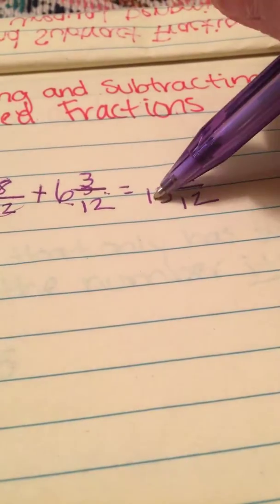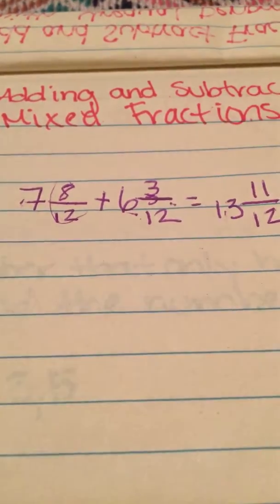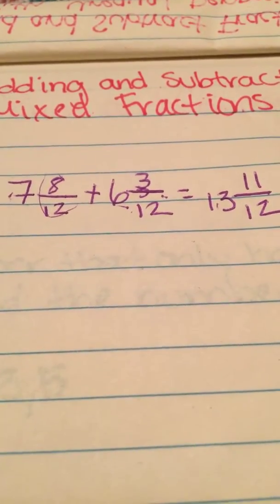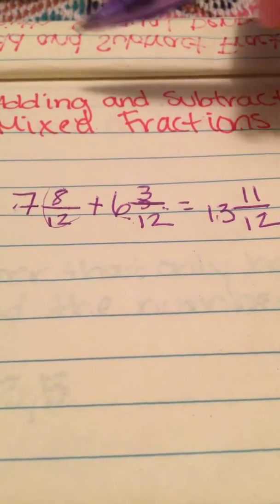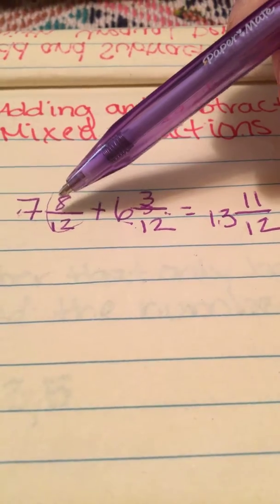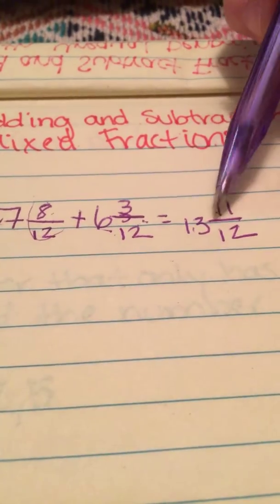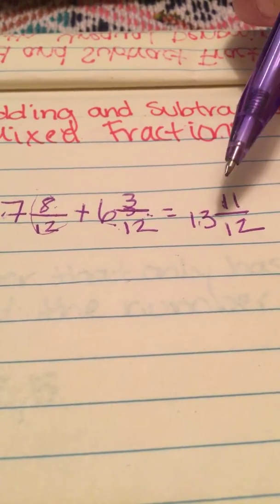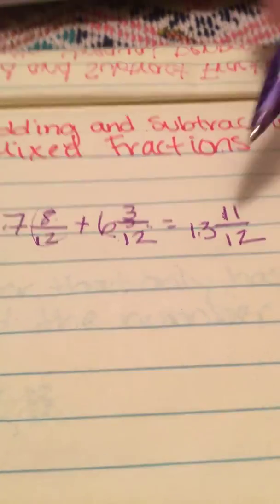Okay, so there you go. That's for adding mixed fractions. Again, the reason we should add the fractions first, as we covered in class, is because sometimes your numerator may end up being a bit more than the denominator, which would give you an improper fraction. So what I mean is, let's say you got 12 over 13. So this would be an improper.